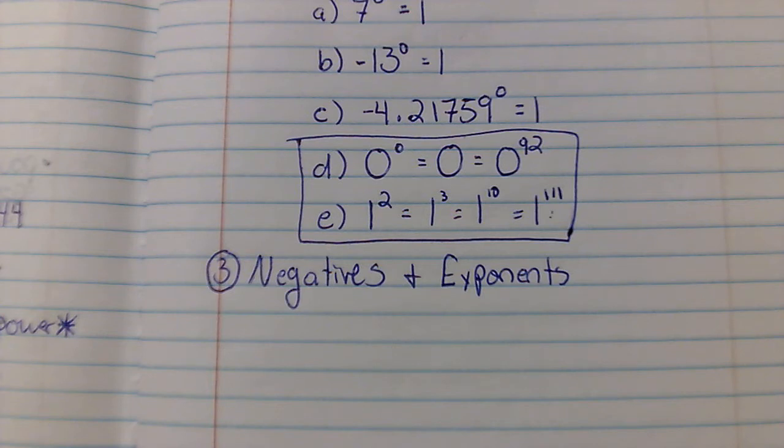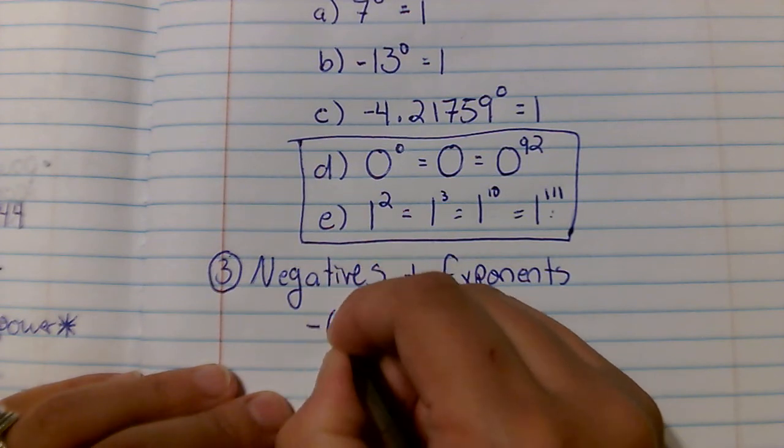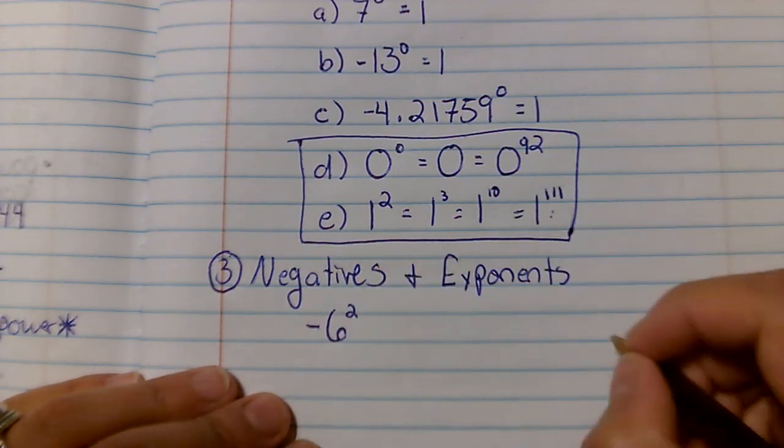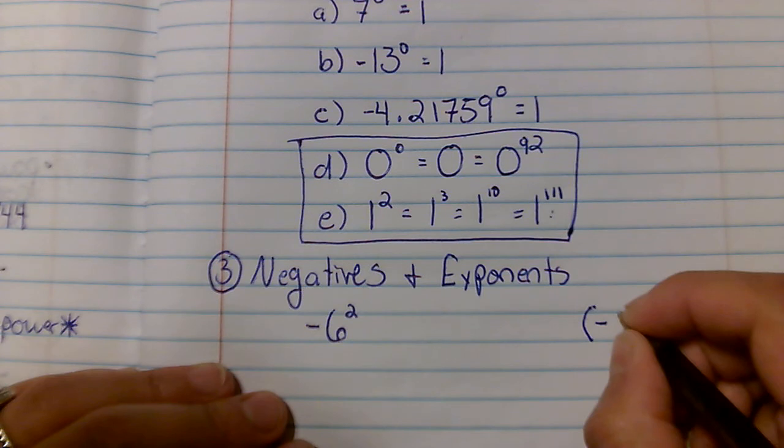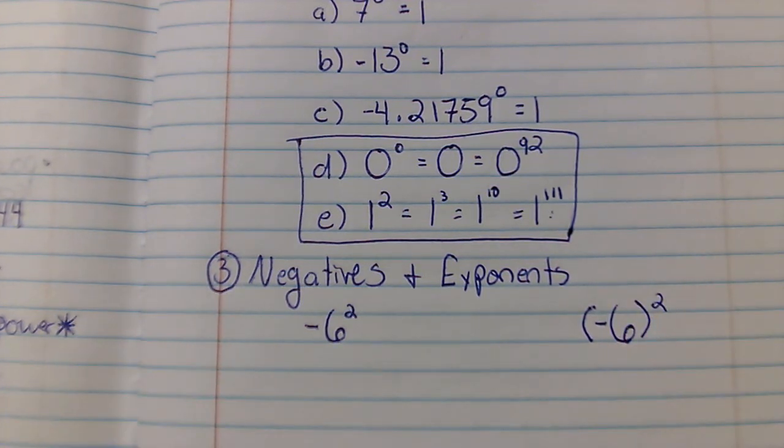So here's what I want to talk about. I'm going to show you two things. They're going to look similar. You might even think that they are the same. They are not the same. So I have negative 6 squared and then negative 6 squared. Now I said them slightly different because they are slightly different. And here's what I mean.